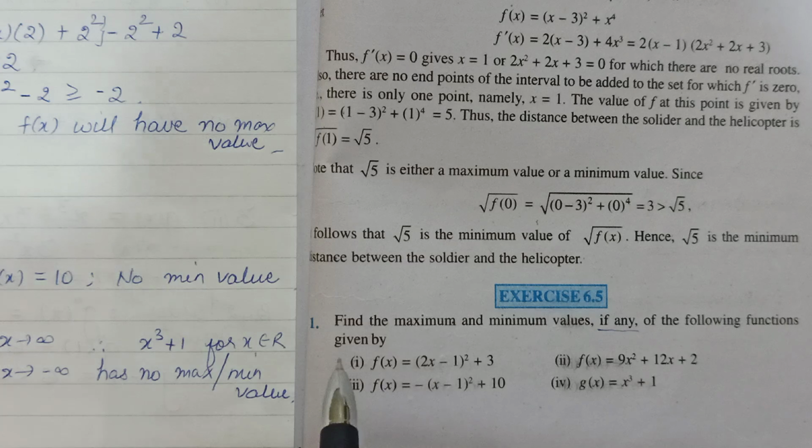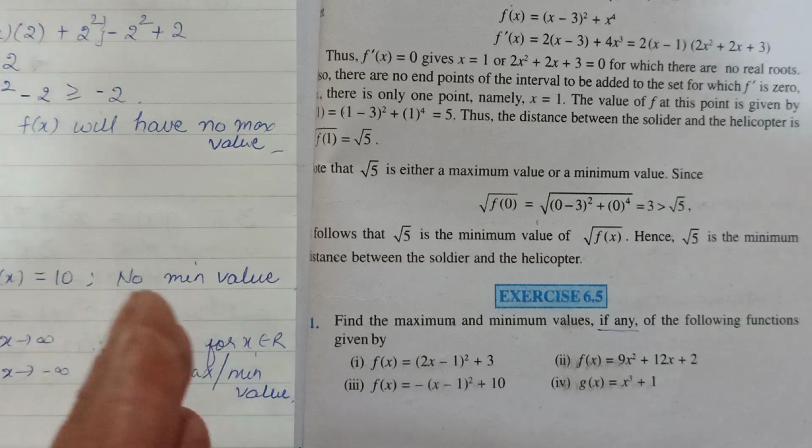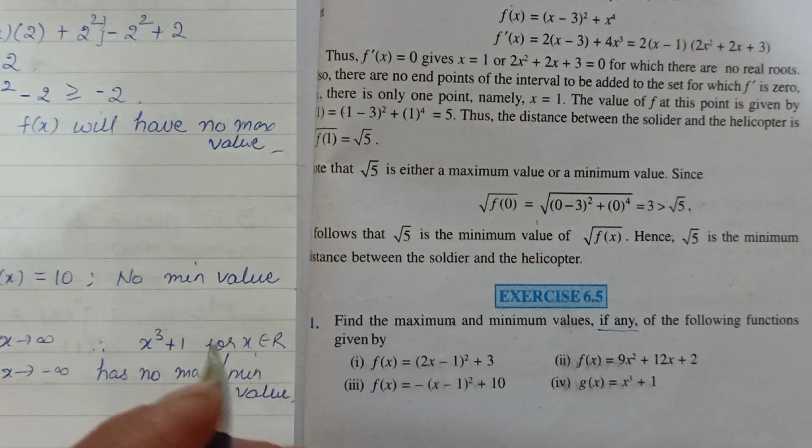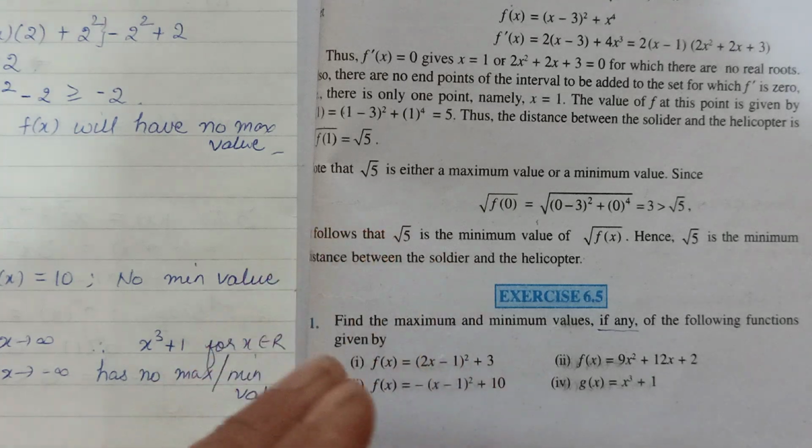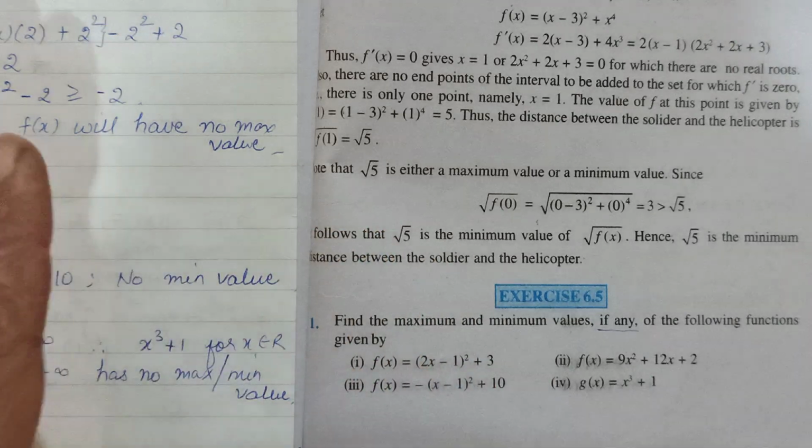If I start with question number 1 here, the question says find the maximum and minimum values, if any, for the following functions given by this. This "if any" is written here, children. It's not necessary that every function will necessarily have a maximum as well as a minimum value. At times it might not have a maxima or minima, or it might have a maximum value but not a minimum. It might have a minimum but not a maximum.